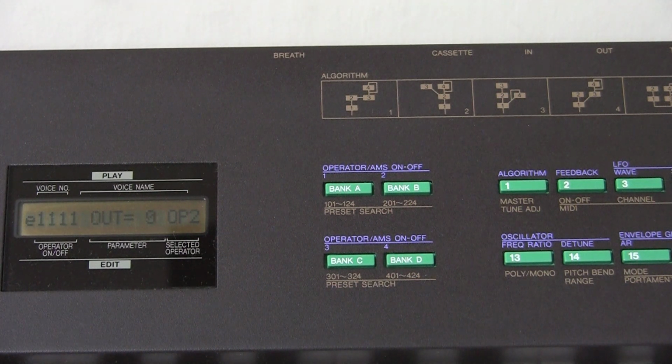Okay? So let's leave it about $89 for a nice bright sound.